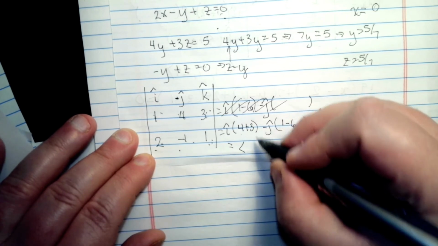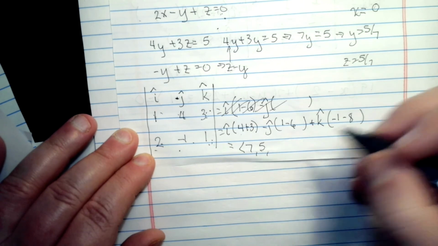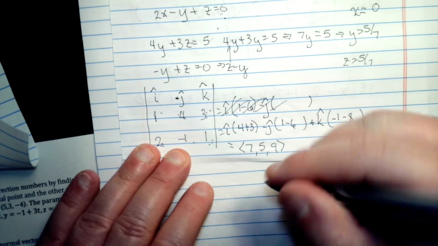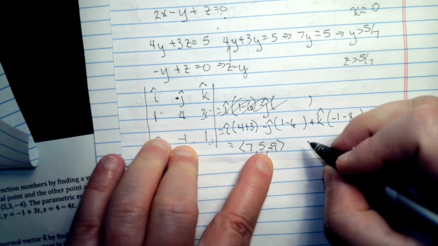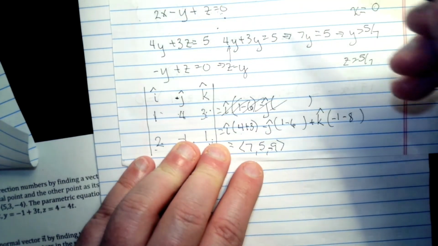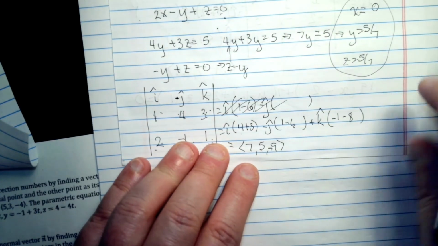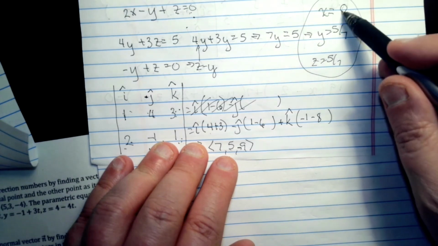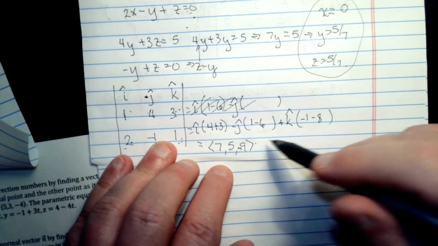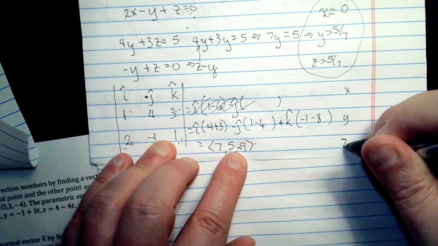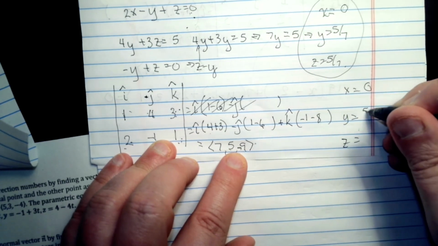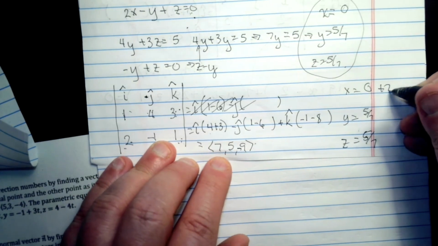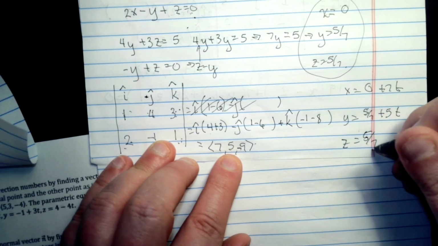So that's going to be 7, 5, and 9. Actually, it'd be -9, wouldn't it? So now we've got a point, and we've got direction numbers. So we want to come up with parametric equations for the line that passes through this point and is parallel to this vector. So that would be, for instance, zero plus 7t, 5/7 plus 5t, and 5/7 minus 9t.